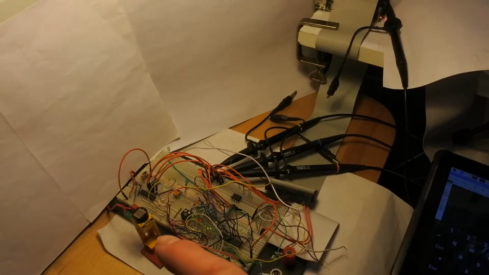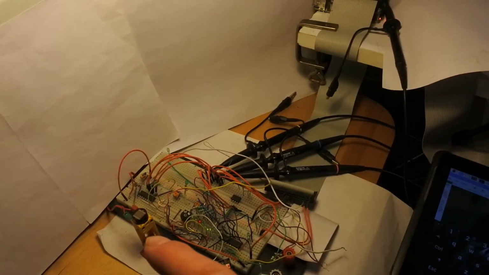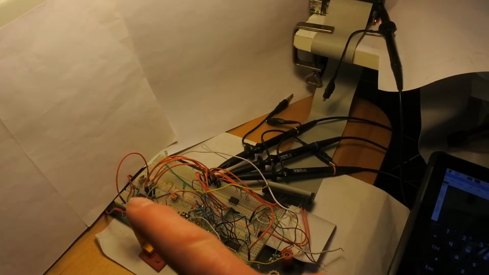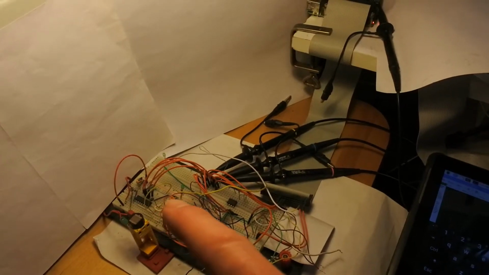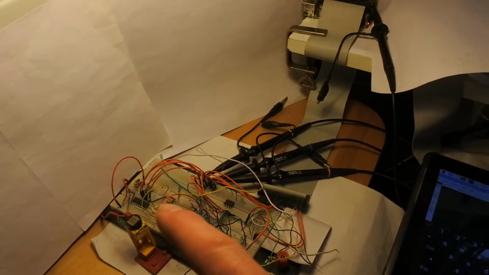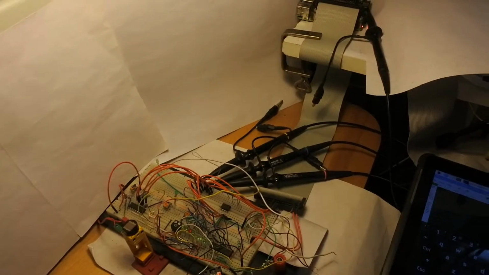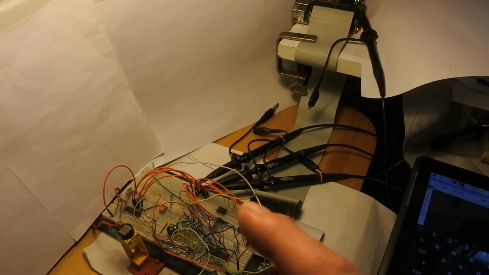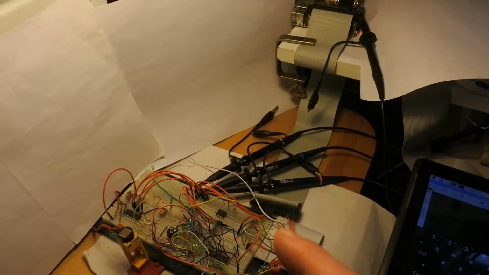So this fischertechnik light dependent resistor, a normal LDR, and a negative temperature coefficient resistor are connected to it through the SPI protocol, serial peripheral interface.